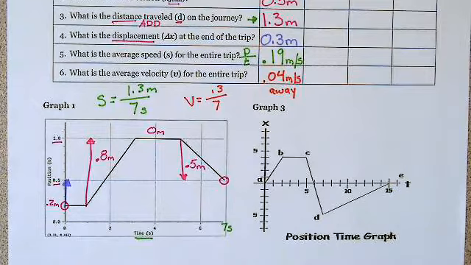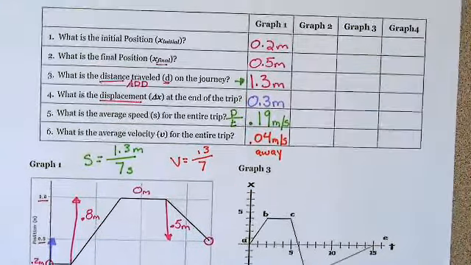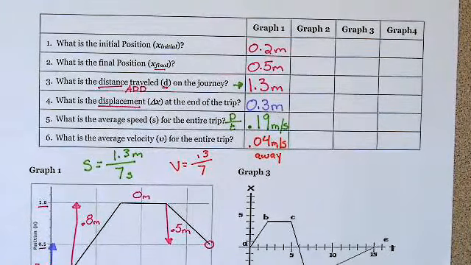Okay, so graph 2, 3, and 4 are very similar to this one. So go ahead and try to do the rest of those graphs.